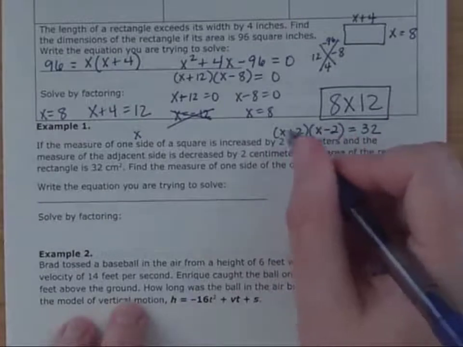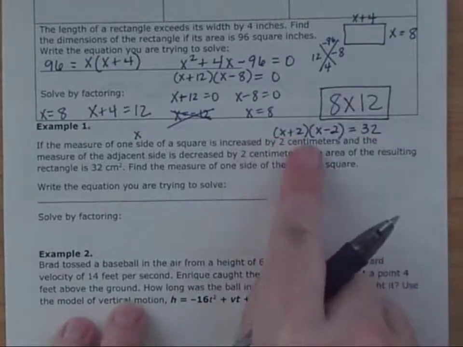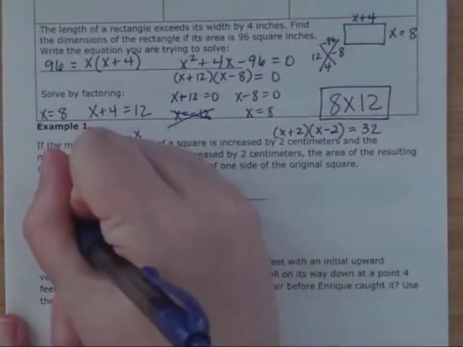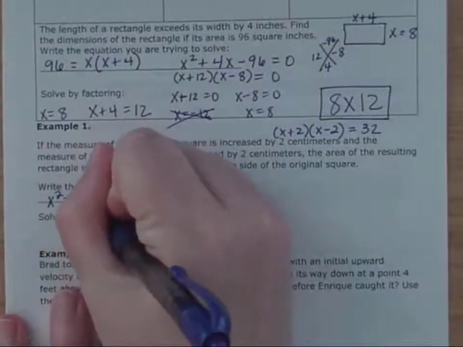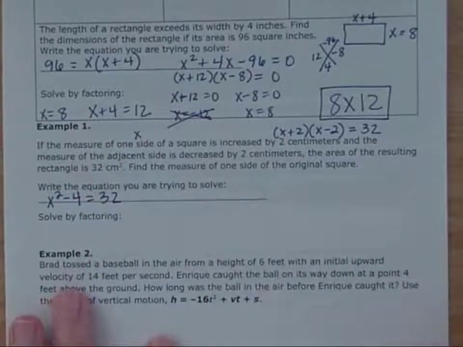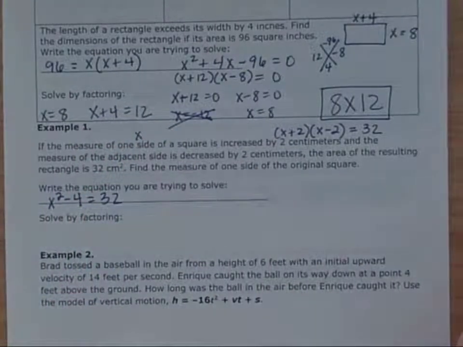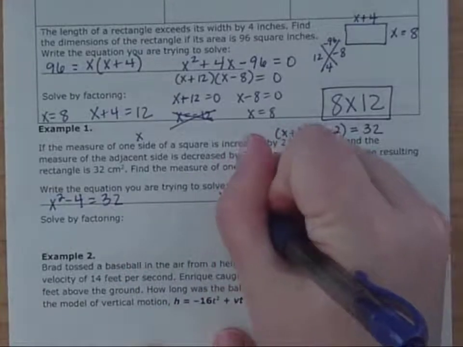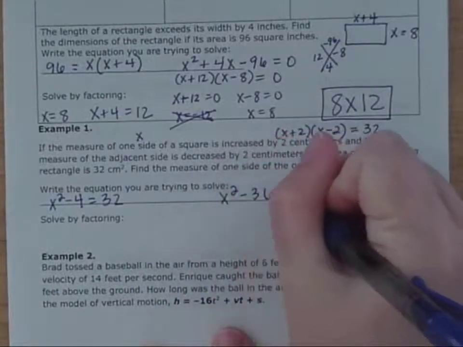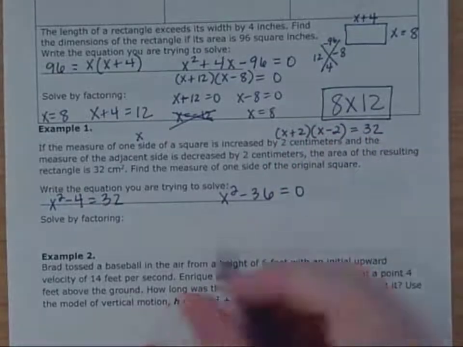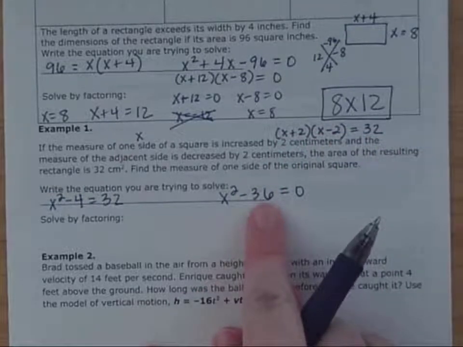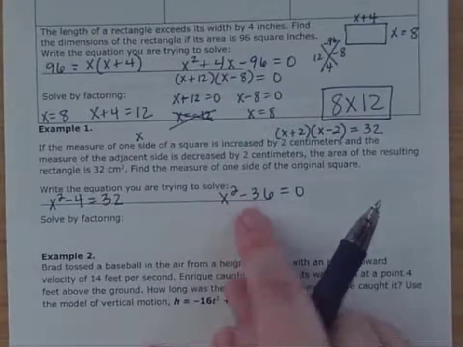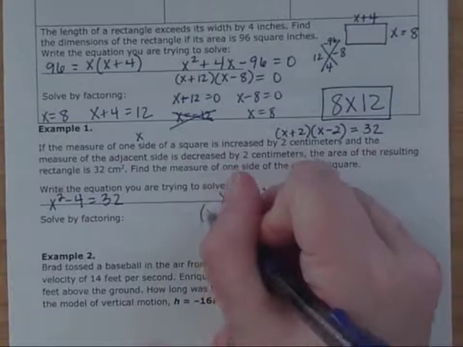So first outside, inside, last, or this is the product of a sum and difference. So we get x squared minus 4 equals 32. Got to set it equal to 0, so subtract 32 from both sides. x squared minus 36 equals 0. Hey look, a perfect square. A difference. So we have a difference of squares.